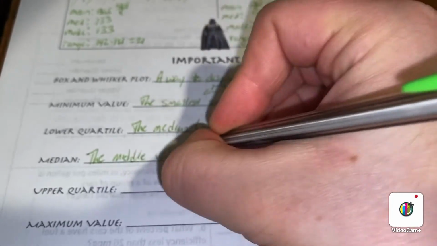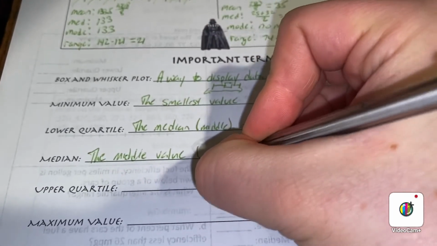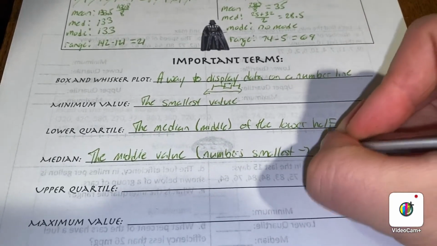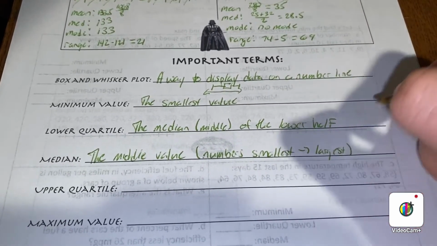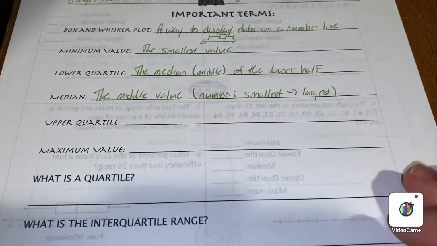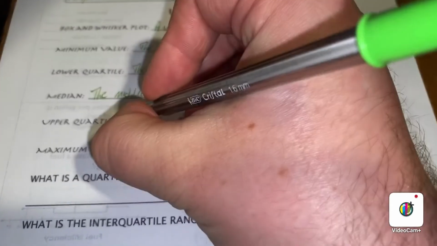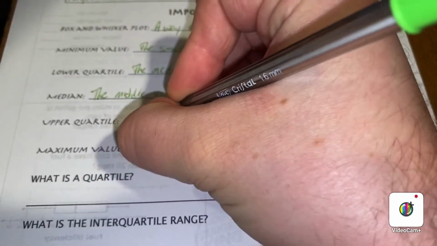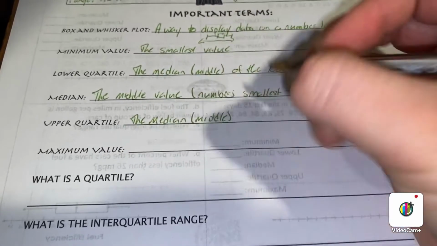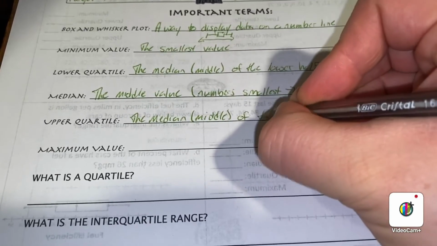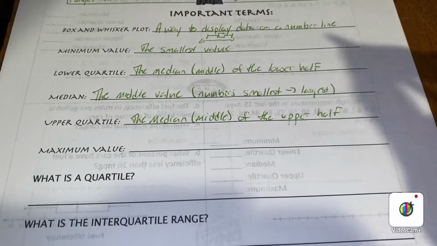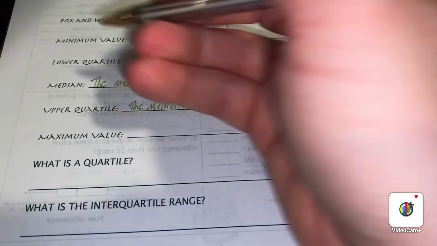Remember, the numbers have to be in order. So numbers go from smallest to largest. Upper quartile is the median. Again, the middle of the upper half. And maximum value is the largest value.